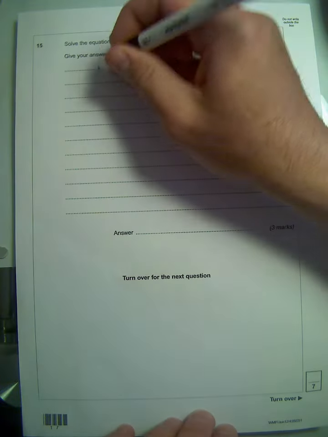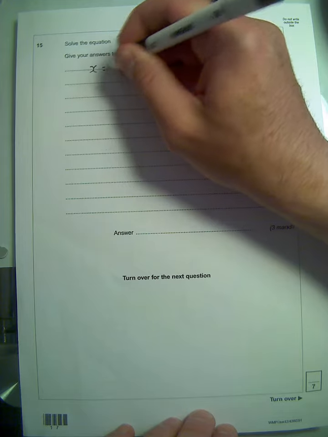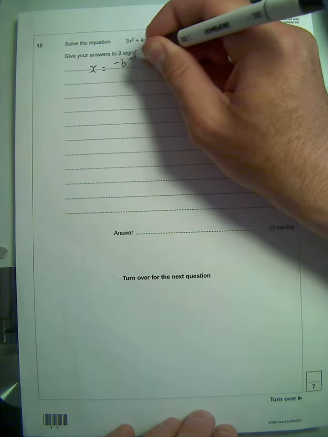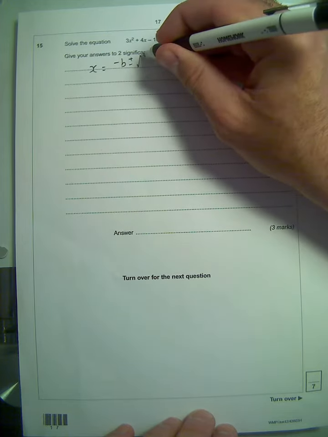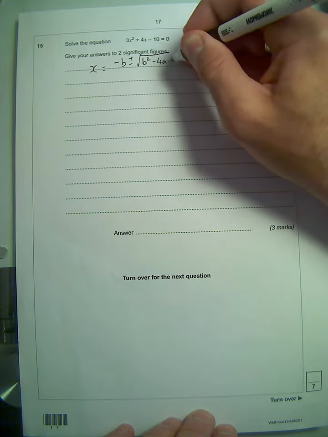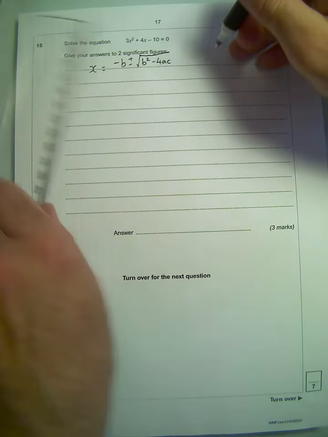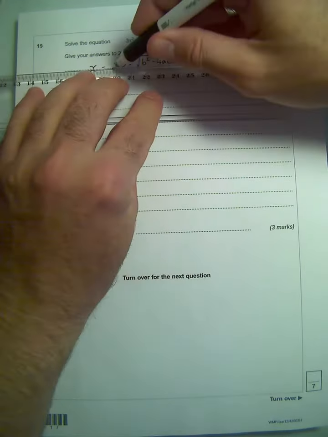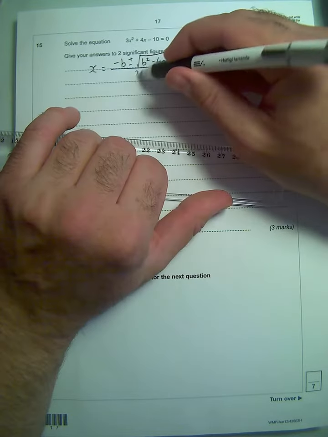And the formula is x equals minus b plus or minus the square root of b squared minus 4ac, that's 4 times a times c, all of that divided by 2 times a.